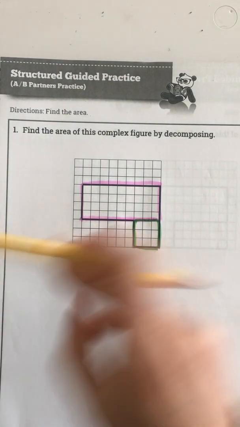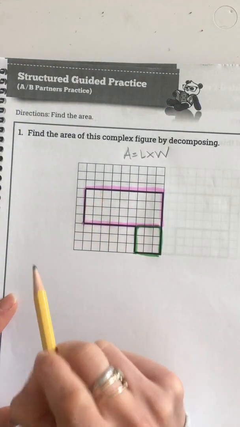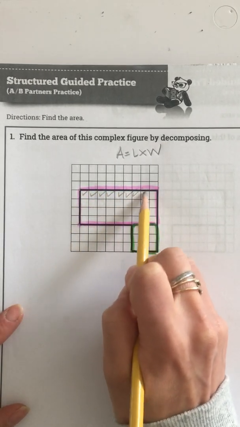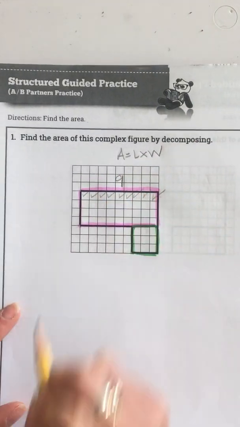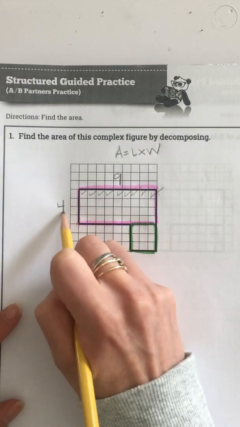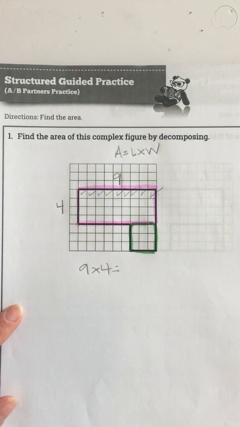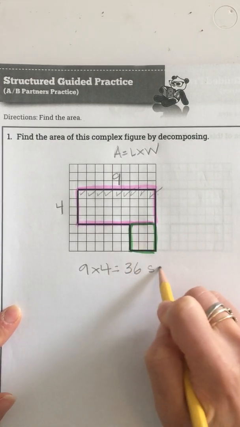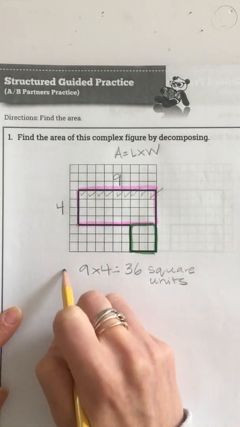So we know that area equals length times width. So let's go ahead and do that for our first rectangle. So our length is 1, 2, 3, 4, 5, 6, 7, 8, 9. 1, 2, 3, 4, 5, 6, 7, 8, 9 by, you go ahead and find the width. You should get 4. So 9 times 4, think, think, think. In 3, 2, 1, 36 square units. Okay, that's my first rectangle.